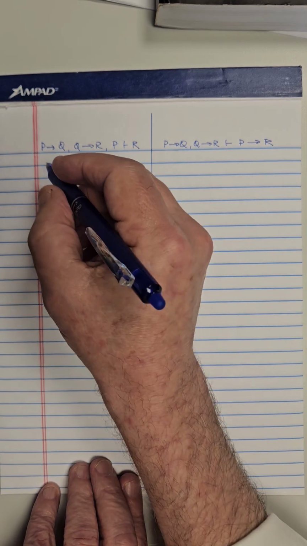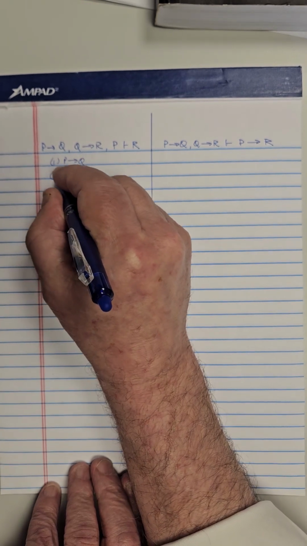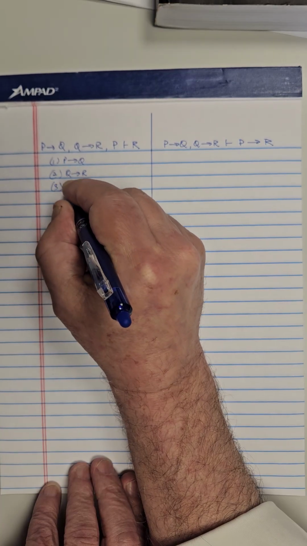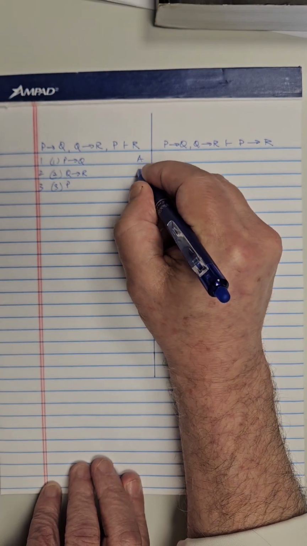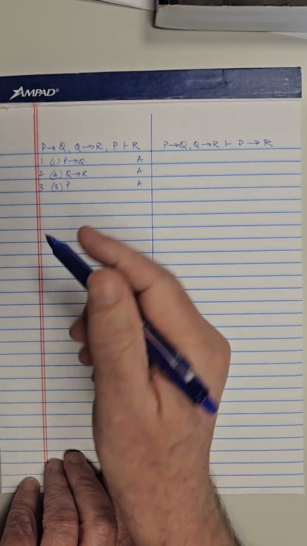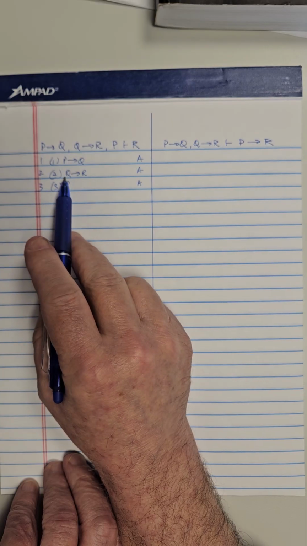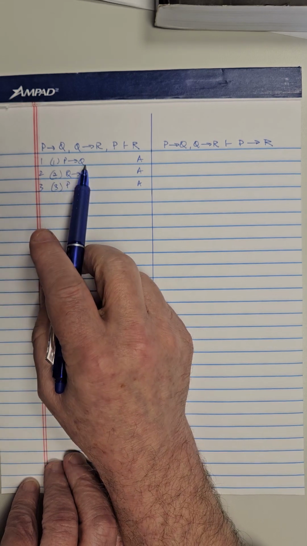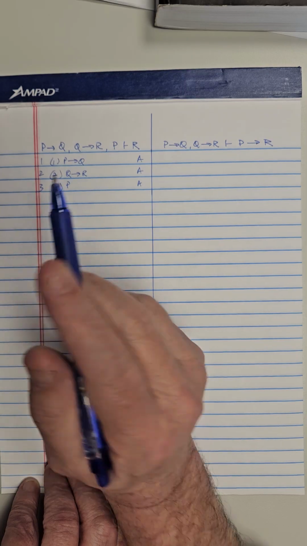So I'll do the first one. It's a very simple proof. Here are our three premises, which we assume to be true. We're trying to prove R, and R is the consequent of the second premise, so we can get it if we have the antecedent of the second premise, Q. And Q is the consequent of the first premise, so we can get it if we have the antecedent of the first premise, P, which we do.